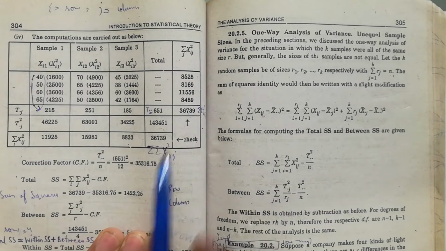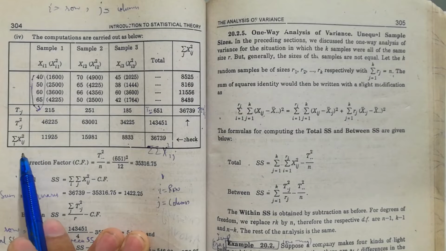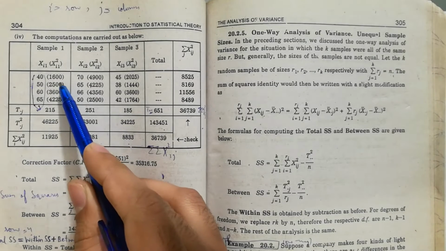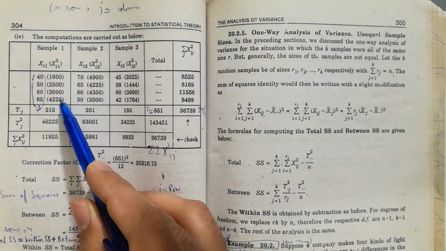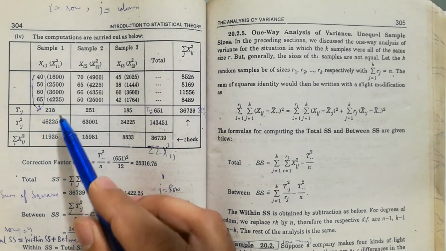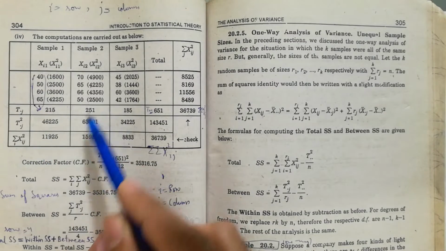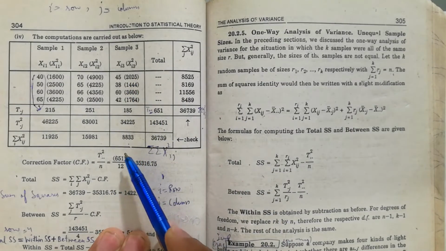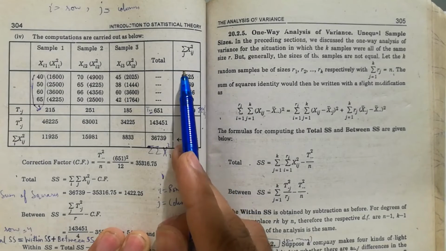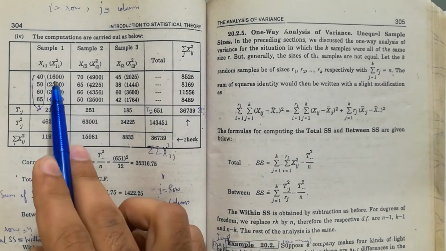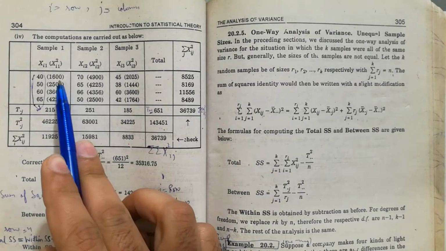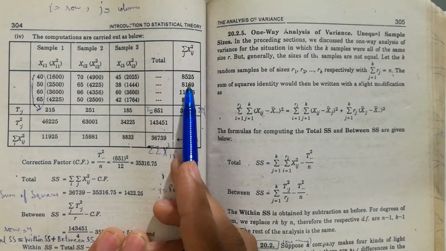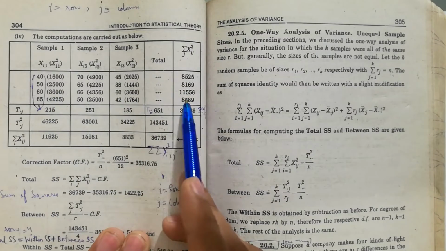This is the fixed method. Next, sum over i of x square ij, which you can calculate by adding the values 1600, 2500, 3600, 4225 column-wise. We get 11925 as it is, 15981 as it is, and 8833. Clear? And next, sum over j of x square ij you can calculate by adding the values row-wise. 1600 plus 4900 plus 2025 gives 8525, and similarly you can follow the steps to get the other values.